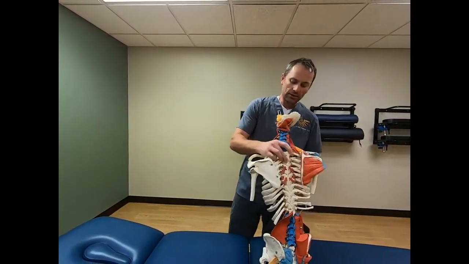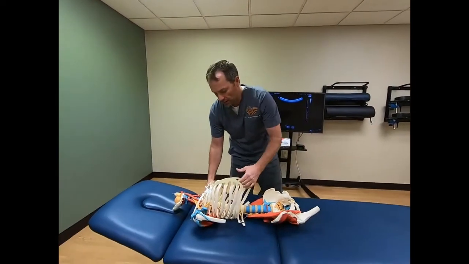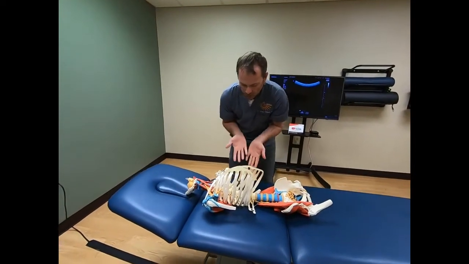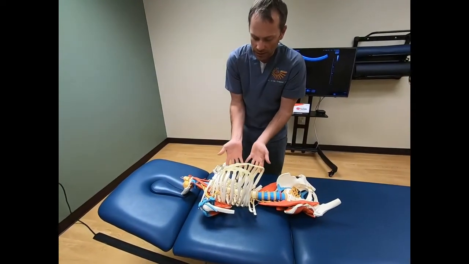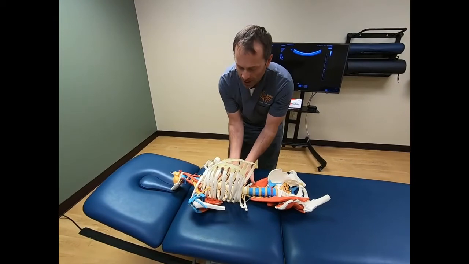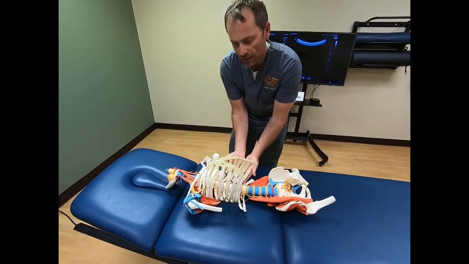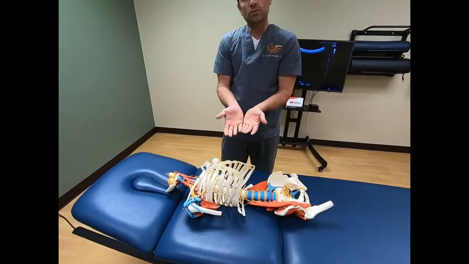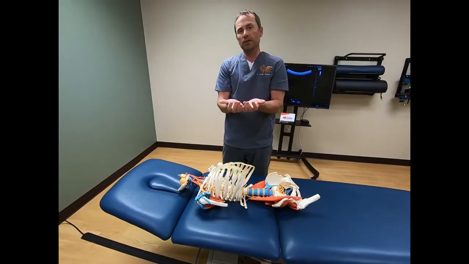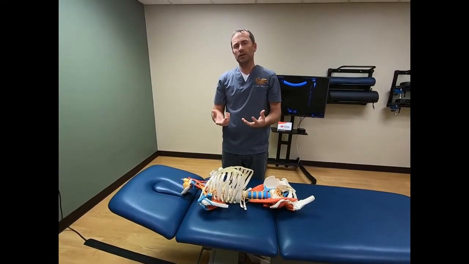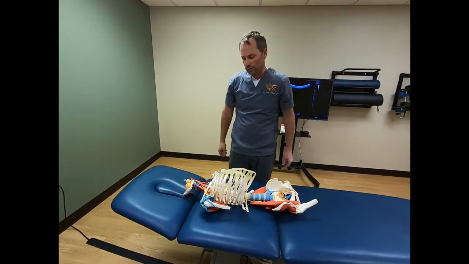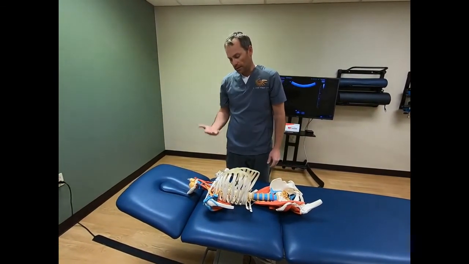So on the skeleton, if I were to show that, I'd lay the skeleton down. I'd come in from behind with my hands and just basically interlace my fingers between the ribs, and I would pull out and down, kind of at the same time, gently just raising the ribs with my fingertips. You don't have to be really aggressive with this to increase lung volume. So I'll demonstrate on an individual.